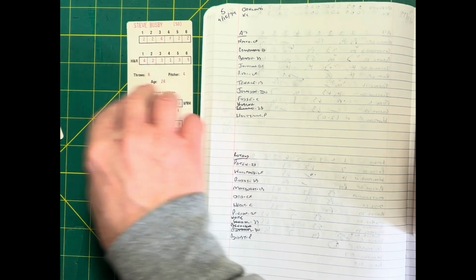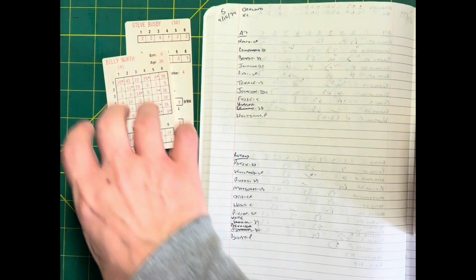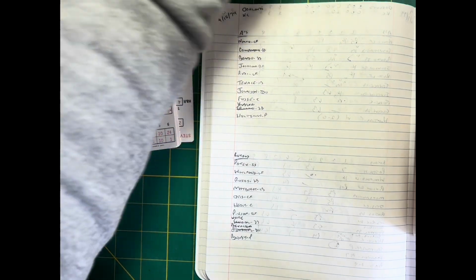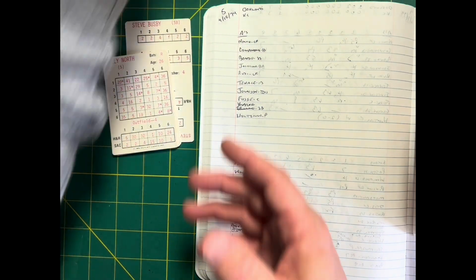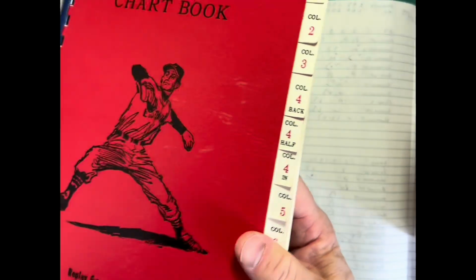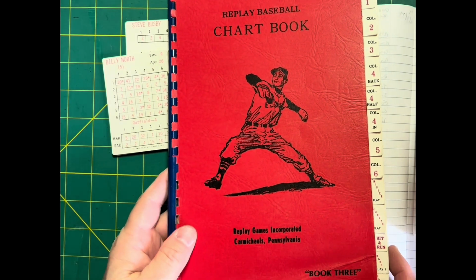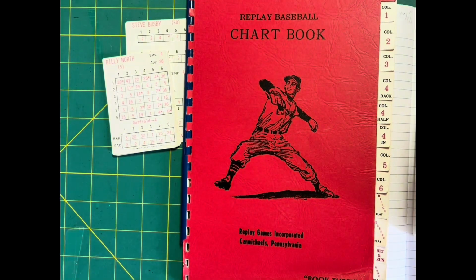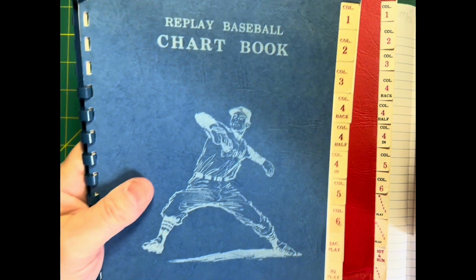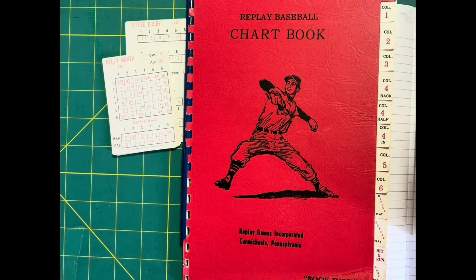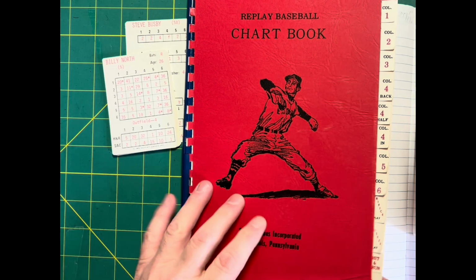Steve Busby has finished his warm-up tosses. A replay chart book for this season, you could use this one, book 3. Book 4 is another one you could use on this one, and they're pretty much the same. But I'll tell you why I like book 3.